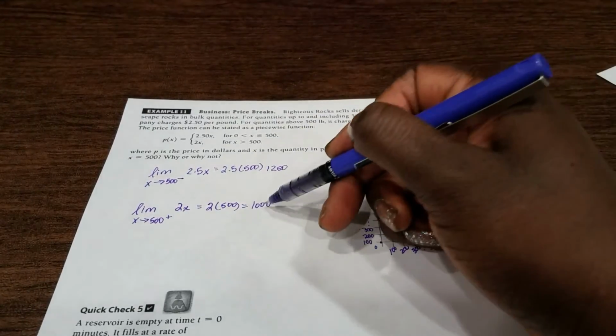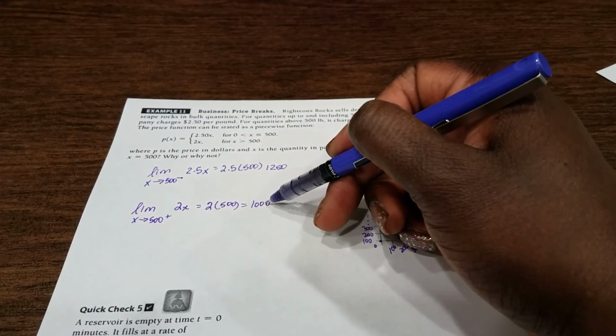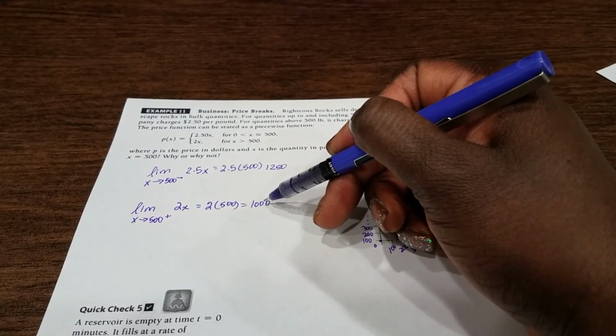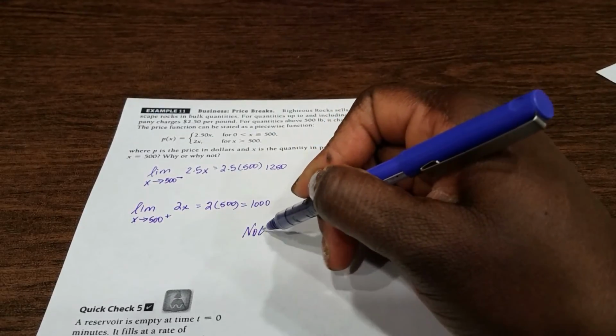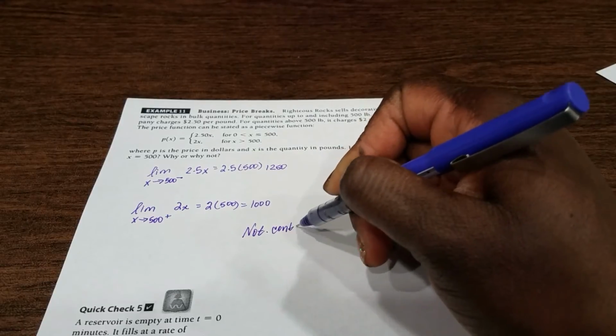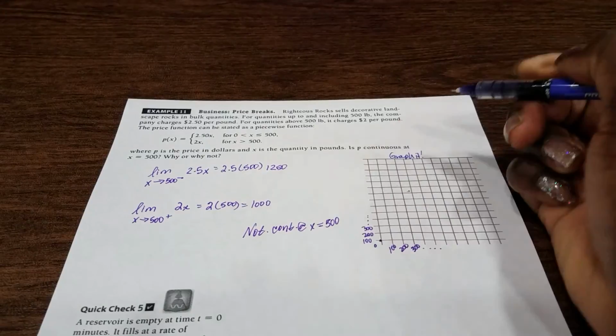Okay, I think it's clear after the number of examples that we've seen so far. If these two are not equal, the limit does not exist, and it's not continuous. So, not continuous at x equals 500.